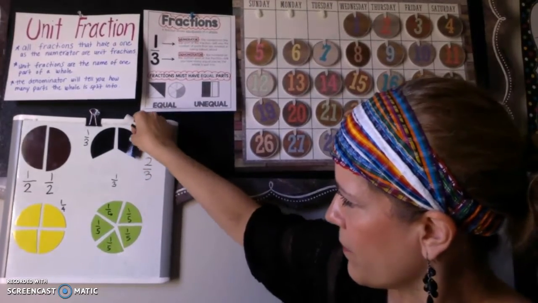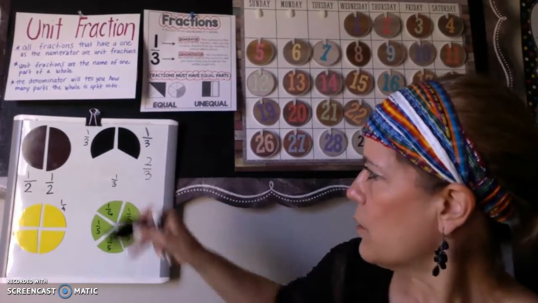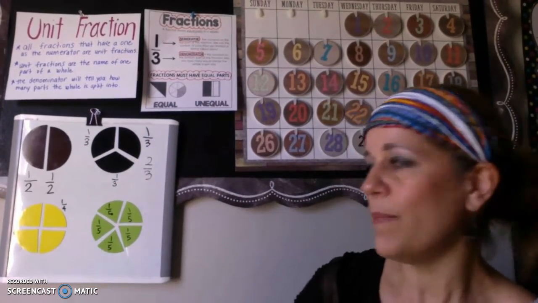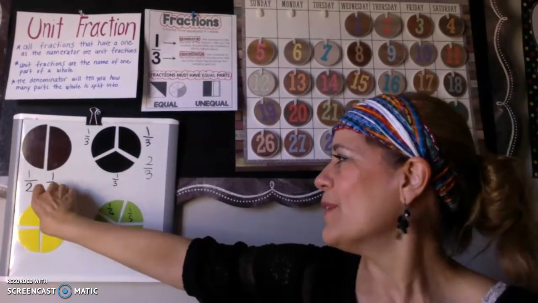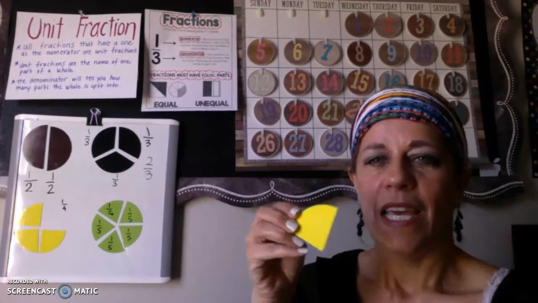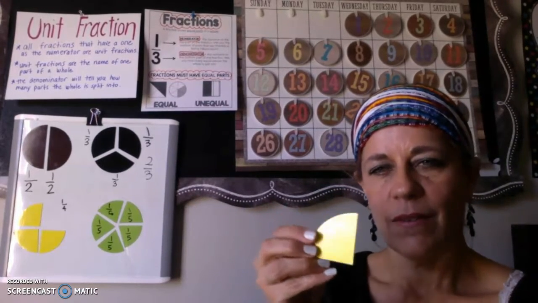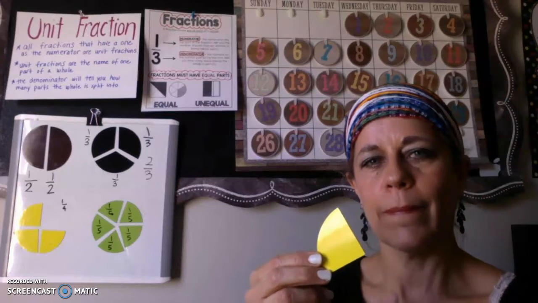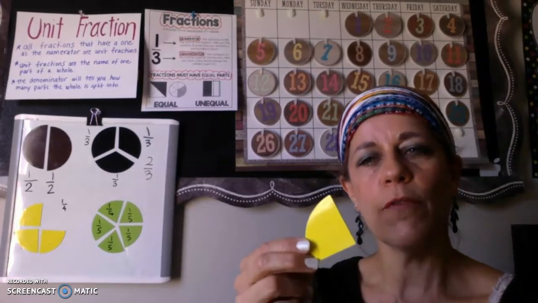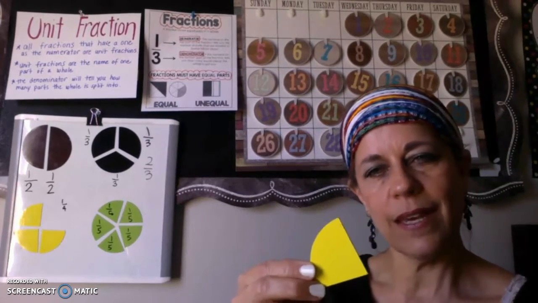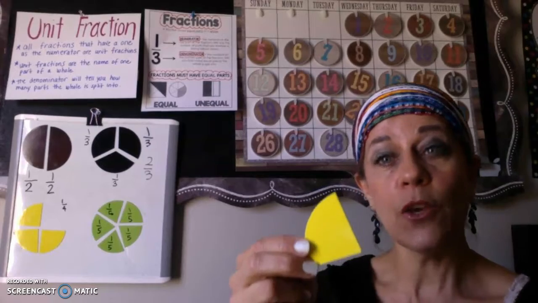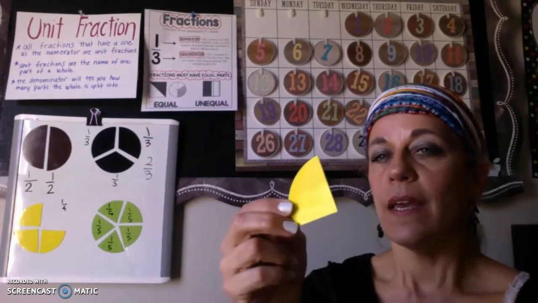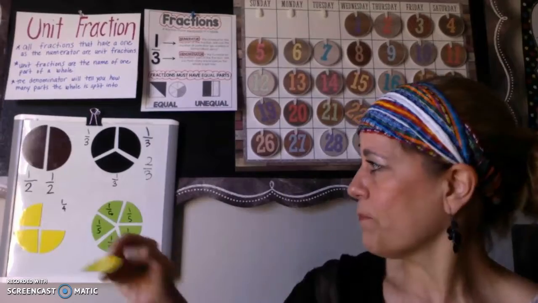Let me put these back up. So if I just had 1 piece of these pies, I would have a unit fraction. What is this unit fraction? Yes, if you said 1/4, you are correct. 1/4 is a unit fraction because there's a 1 for the numerator.